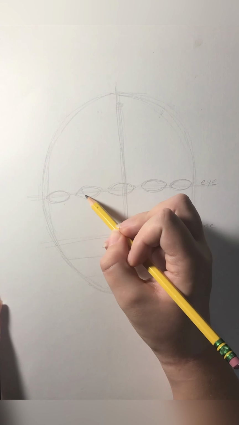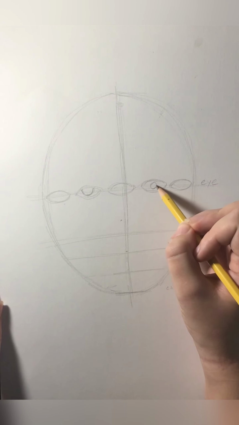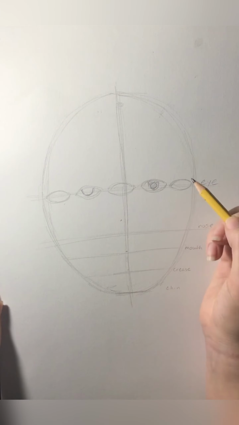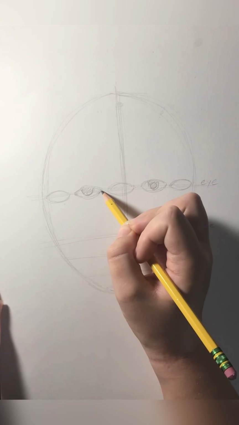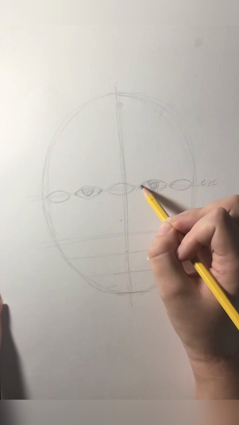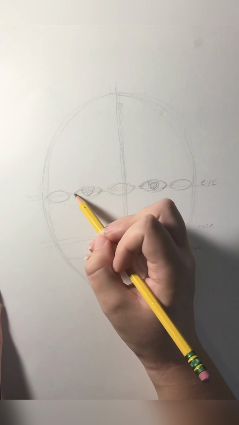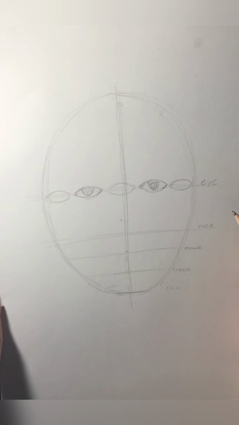For the irises, we're just going to do kind of a half a circle there. We're not going to draw this. Okay, we're going to do a half a circle there. Okay, just mark those out so you guys can see it better. Okay, these are going to be more like a football shape. These are not going to be a circle. These are going to be like a football shape. That's the natural shape of the eye. Okay.